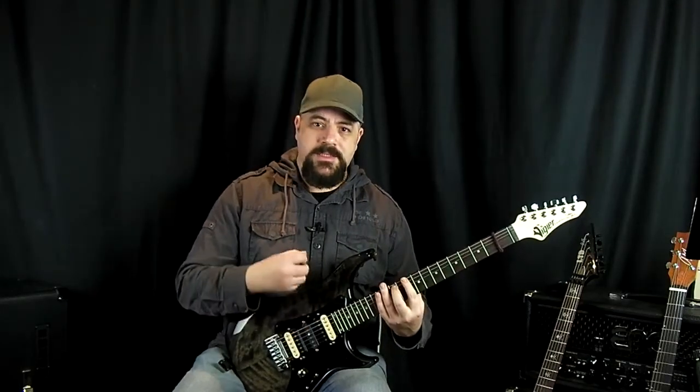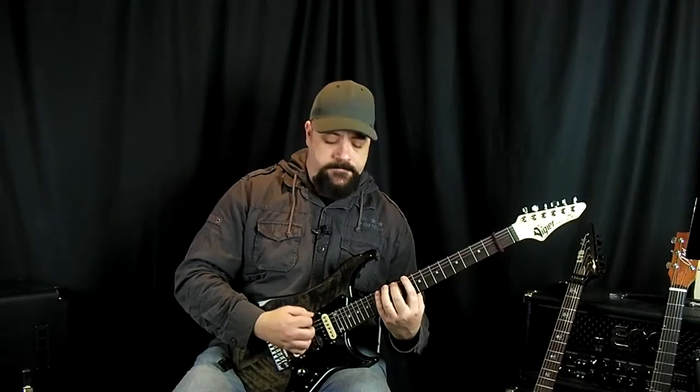Now remember to keep that nice and smooth when you're changing between strings. And as ever, start slow, build up the speed gradually.